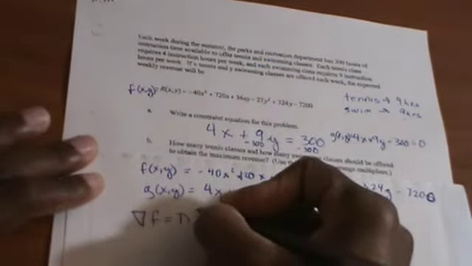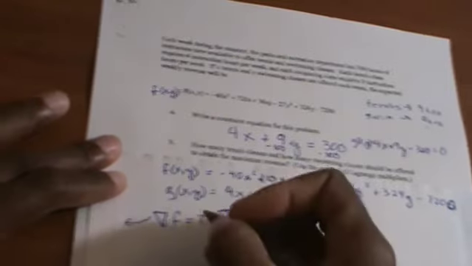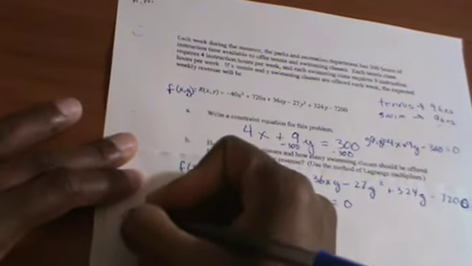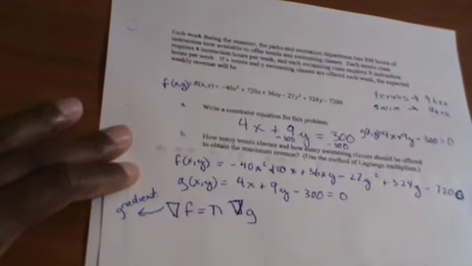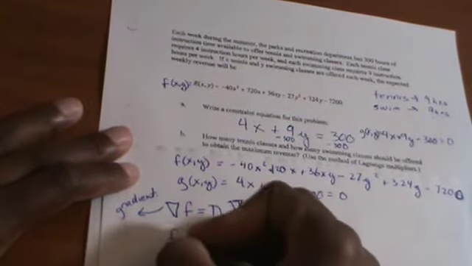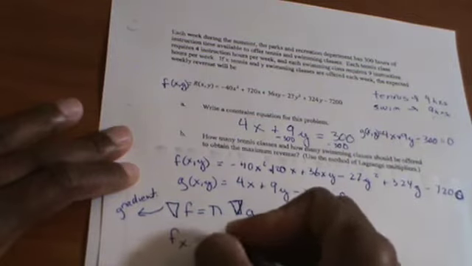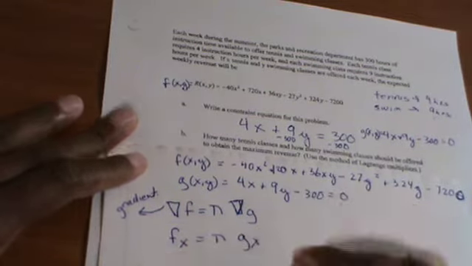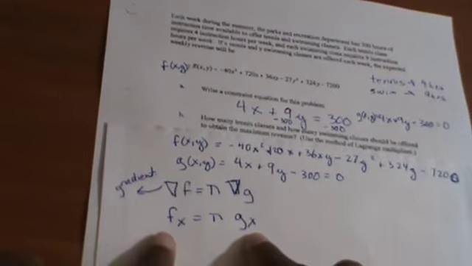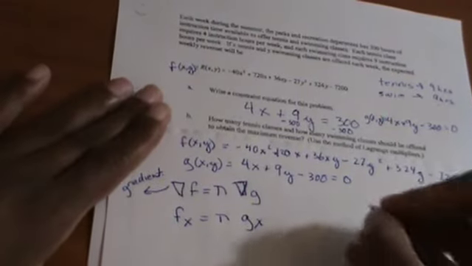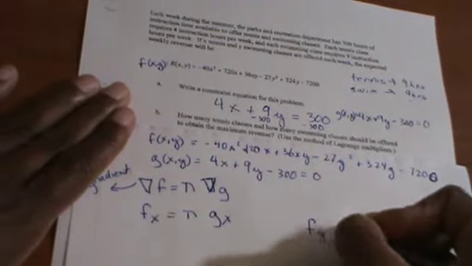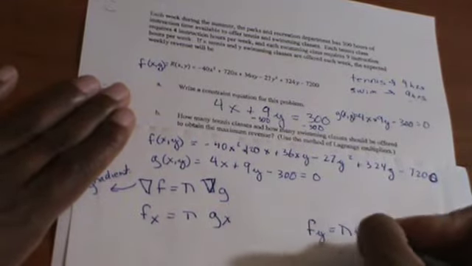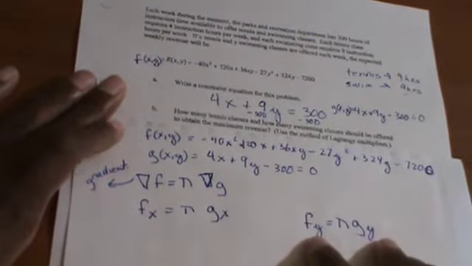Please feel free to go look that up. What I'm saying is gradient, G-R-A-D-I-E-N-T. This is a fancy way of simply saying that f sub x equals lambda times g sub x. Notice that both are with respect to x. And then you could also say f sub y equals lambda times g sub y, both with respect to y.